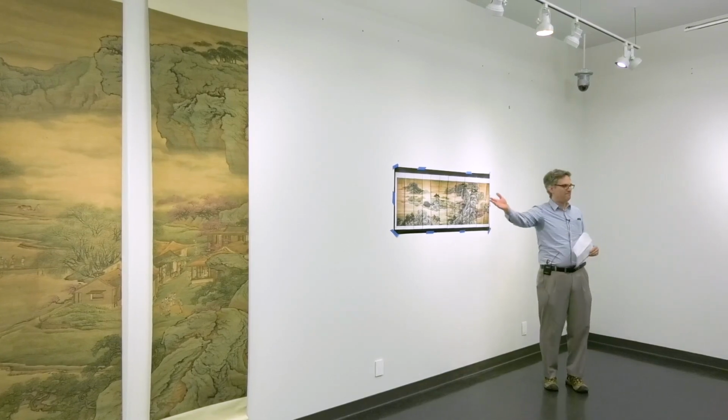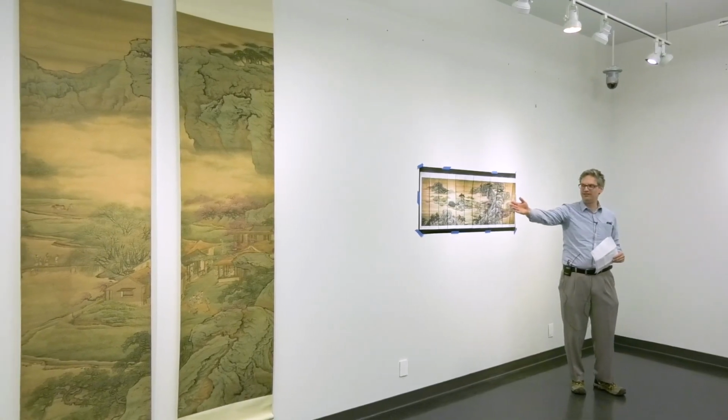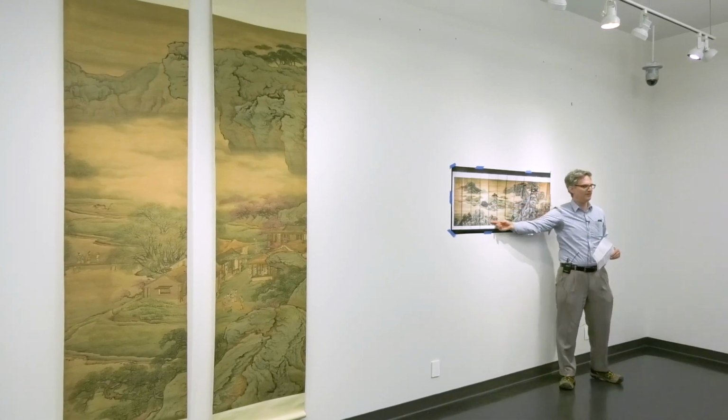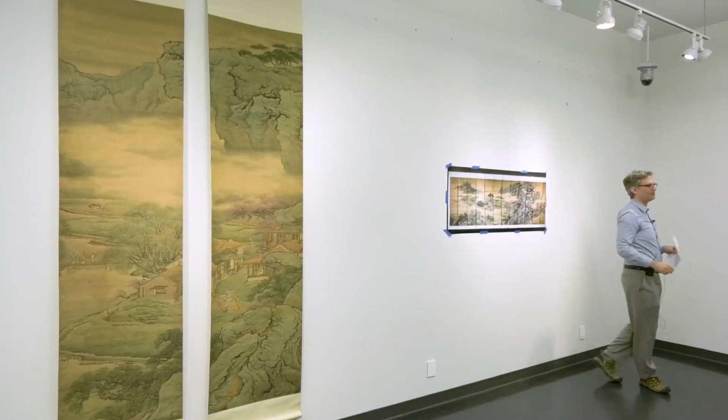What do you see in the scene there, or what do you see here in the image of the whole thing? What does this look like?